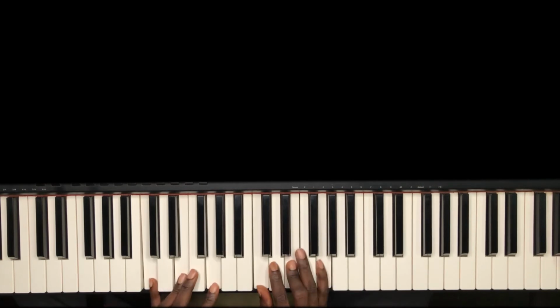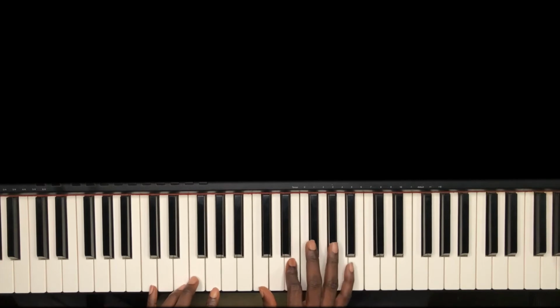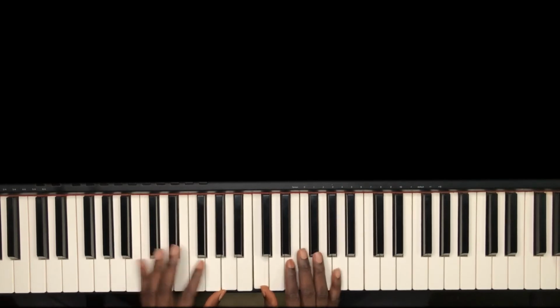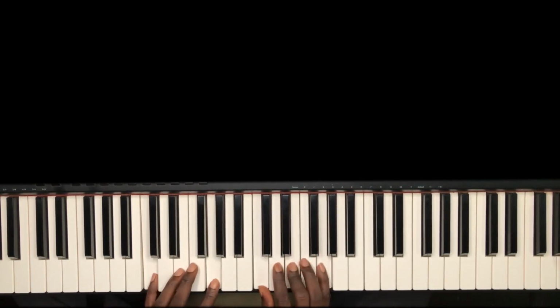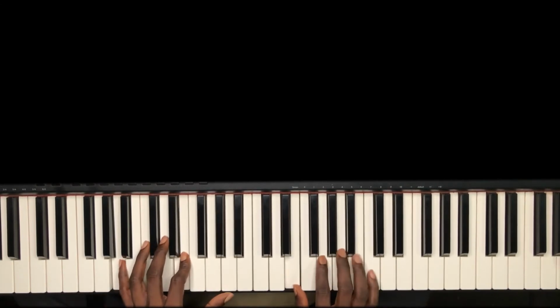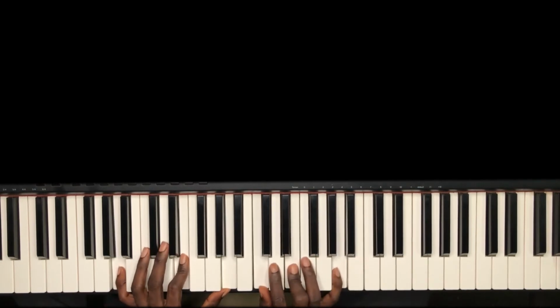So for example, in a song like "How Great Is Our God," before I go to my A minor, I'll touch my C augmented. Sing with me, how great. Did you see that? So how great is our God. That is one of the ways that we apply our augmented chord.